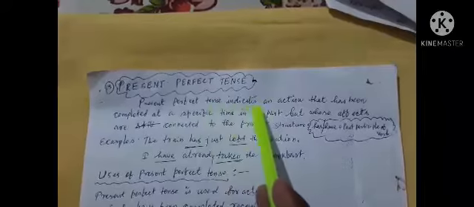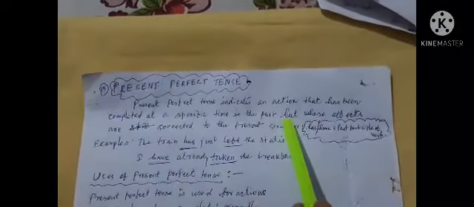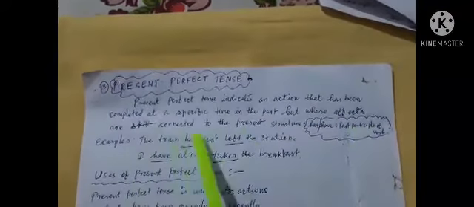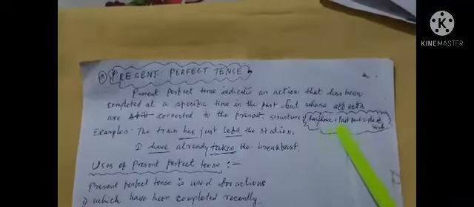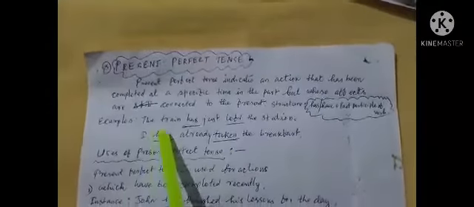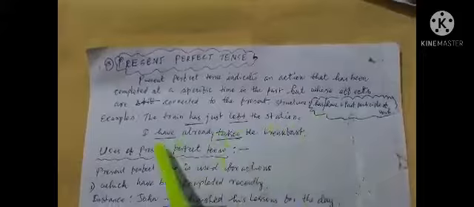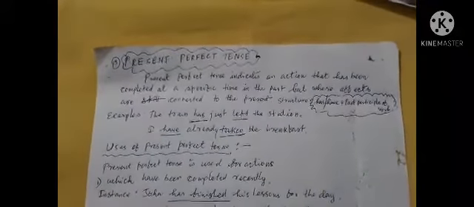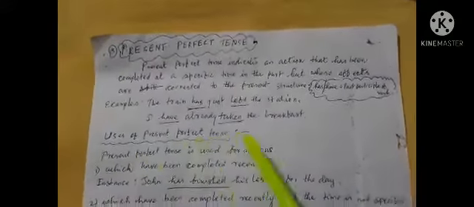Present perfect tense indicates an action that has been completed at a specific time in the past, but whose effects are connected to the present. Its structure is has or have plus past participle. For examples, the train has just left the station. I have already taken the breakfast. Now let us see the uses of present perfect tense.